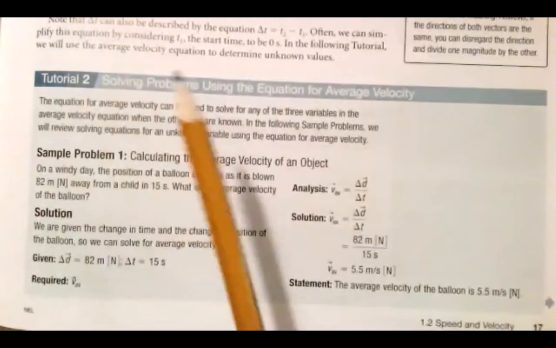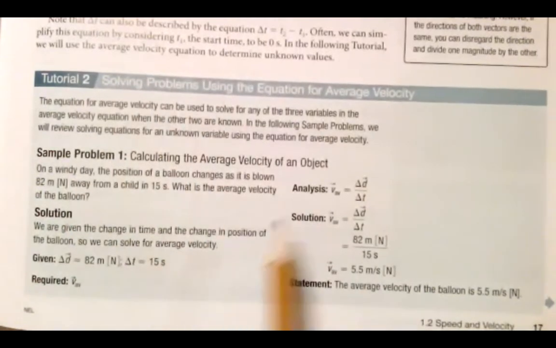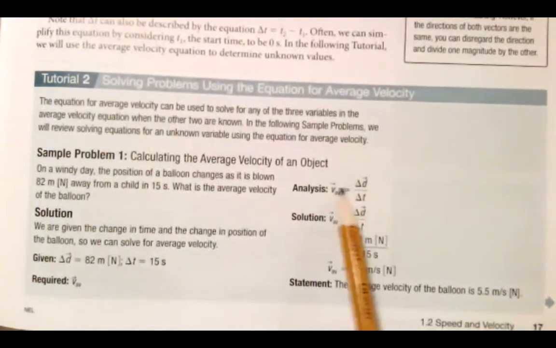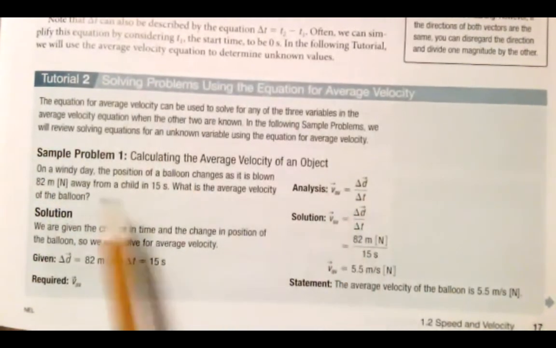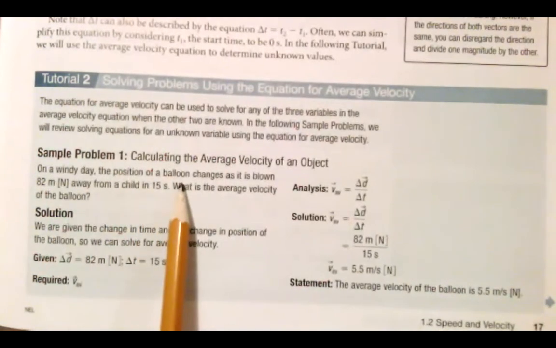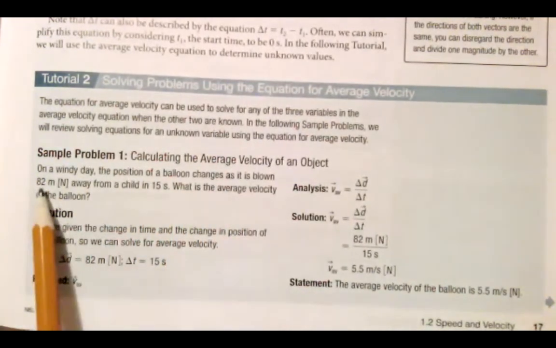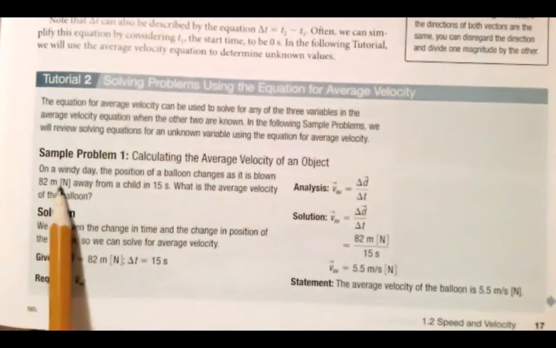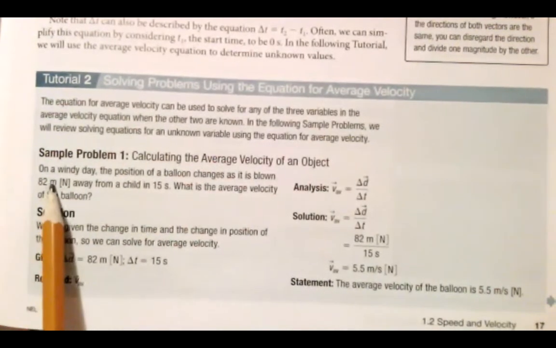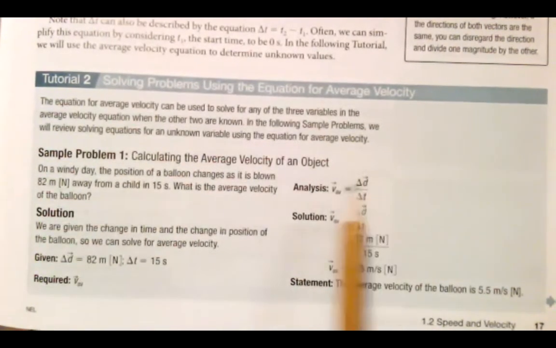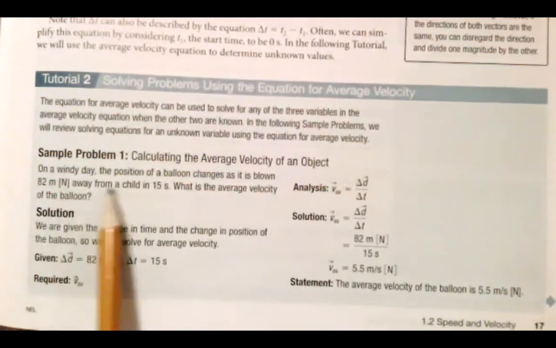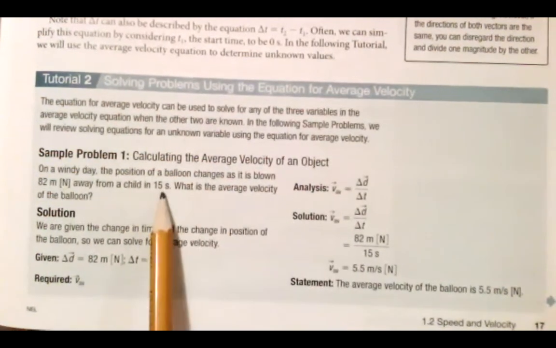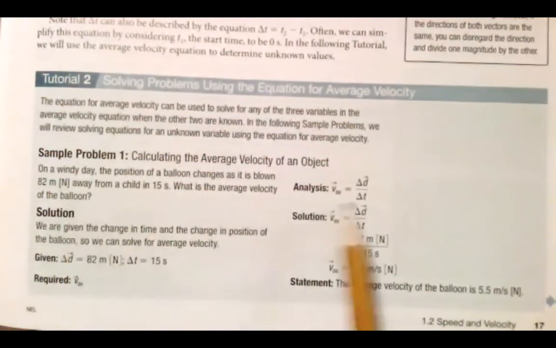All right, so now we're getting into vectors. So now we're talking velocity. It says on a windy day, the position of a balloon changes as it is blown 82 meters north. Okay, now we're talking about displacement or position. Both have a vector and a direction. Away from a child in 15 seconds, so time is 15. What is the average velocity of the balloon?